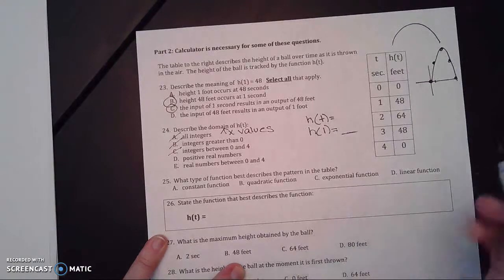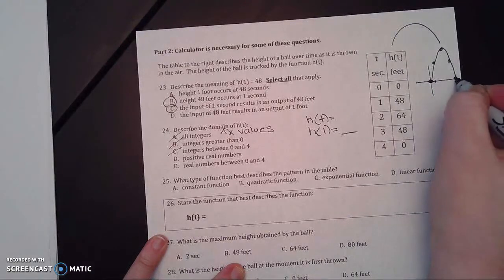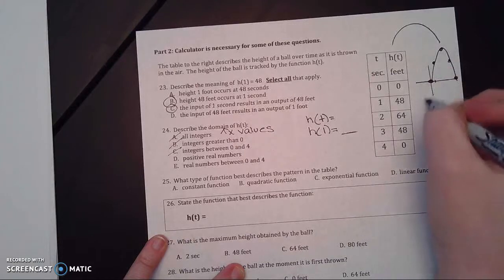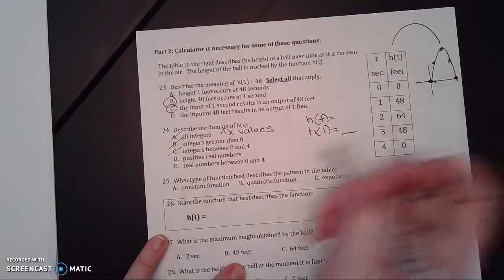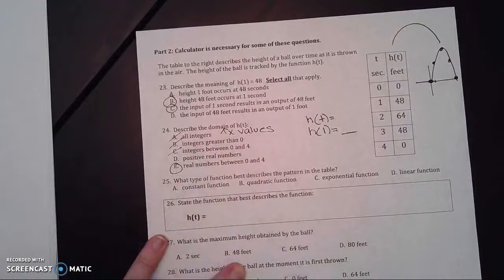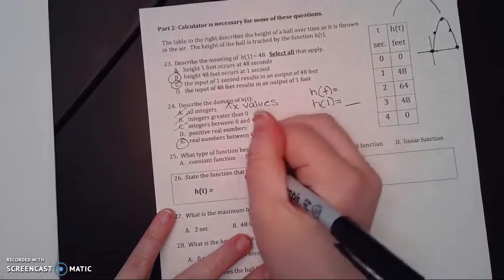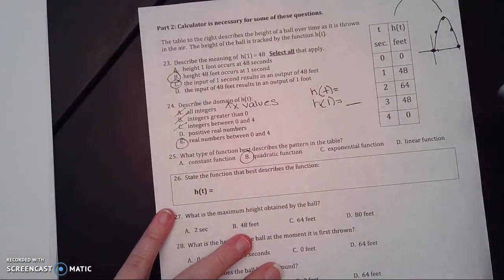Now, if we look at it, we're only technically going from 0 to 4. We're not going any lower. We're not going any more to the right. So it's going to be all real numbers just between 0 and 4. We already talked about 25. It's definitely a quadratic function because of the shape of the ball flying through the air.